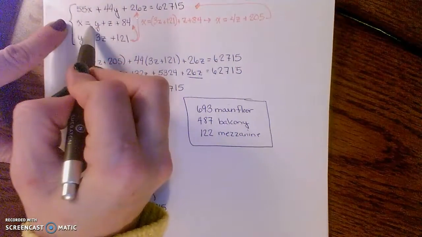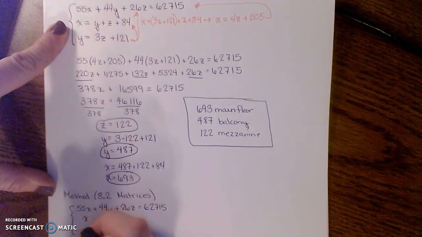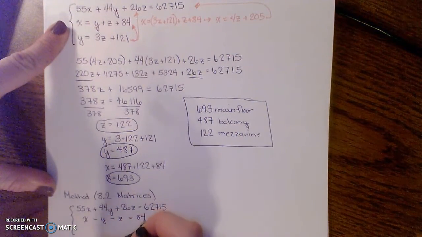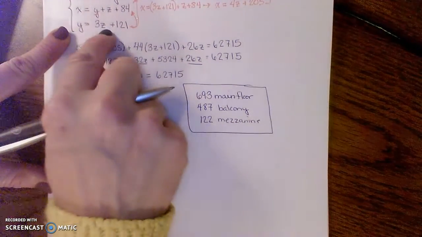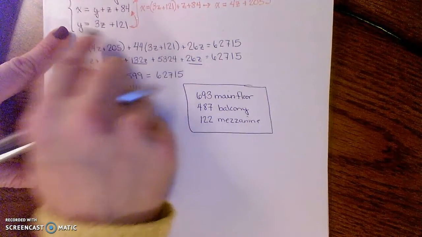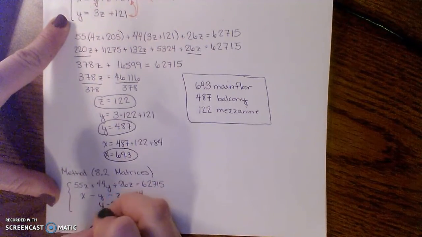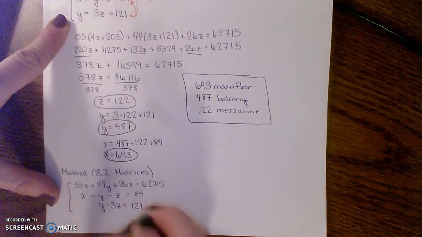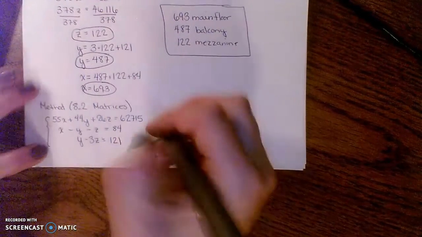The second equation, if I subtract y and subtract z from both sides, gives x minus y minus z equals 84. And this third equation, y equals 3z plus 121, if I subtract 3z from both sides, I'll get y minus 3z equals 121. And now these three equations are in standard form.